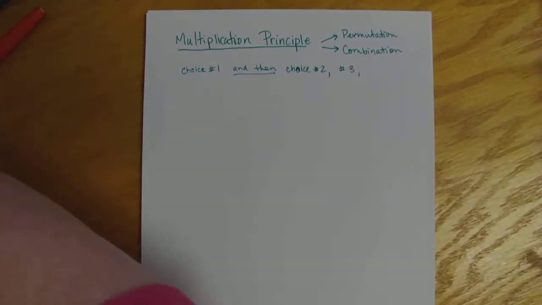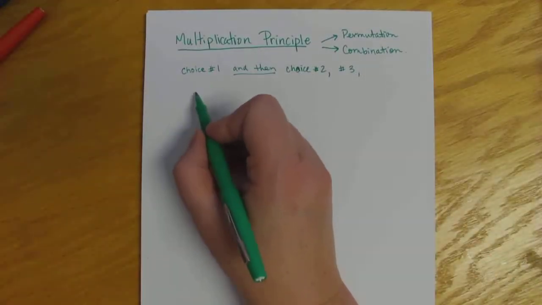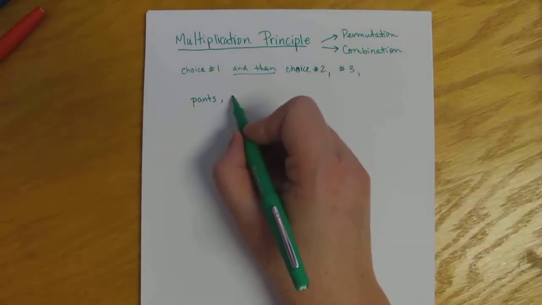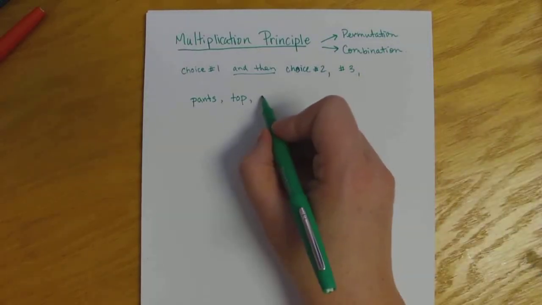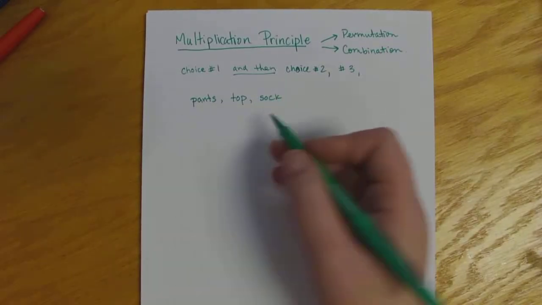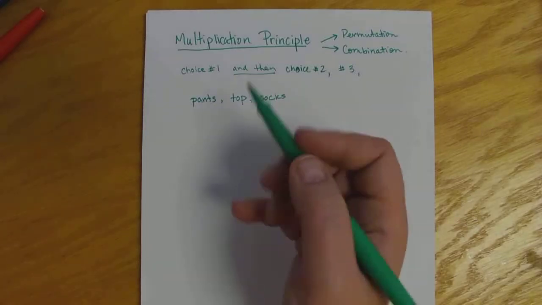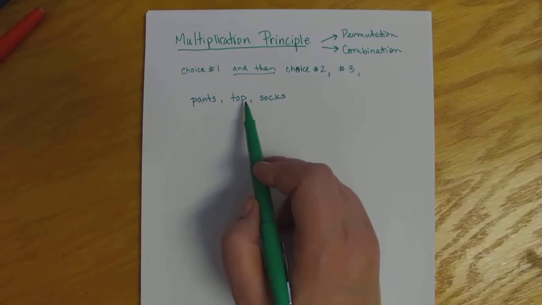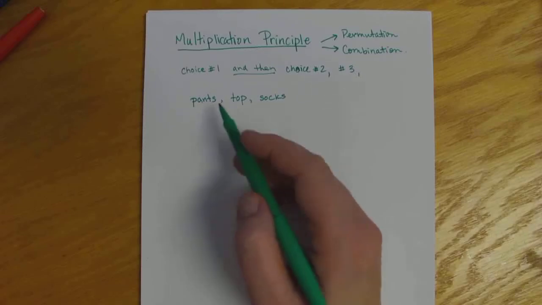So for example, if you were getting dressed in the morning, your first choice would be maybe to pick some pants to wear or a bottom. And then your second choice might be to select a top, and then maybe some socks or some underwear, something like that. So let's say we've got these 3 choices to make: pants, top, and socks. You're going to choose one, and then the next, and then the third one. And we could change the order of them, but it's still the same choices.